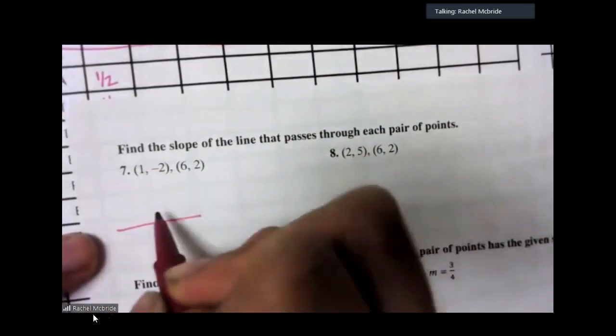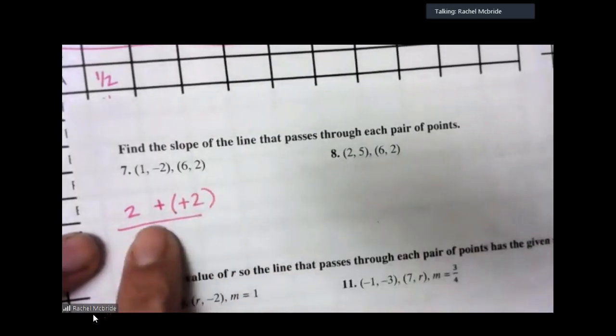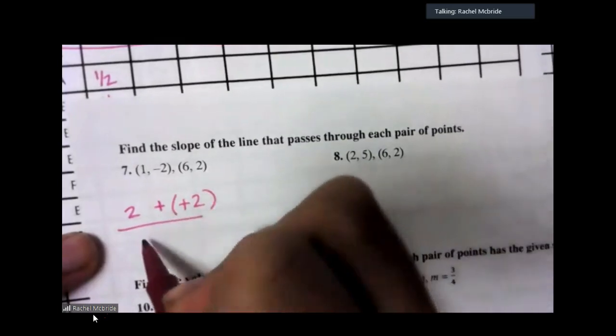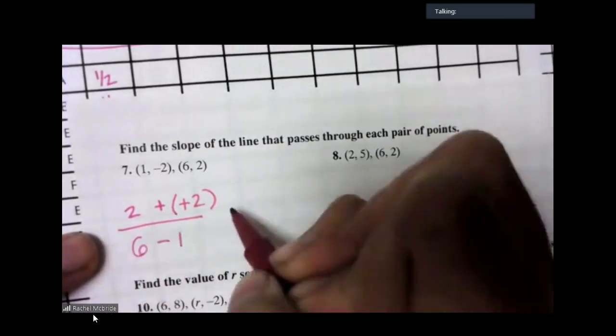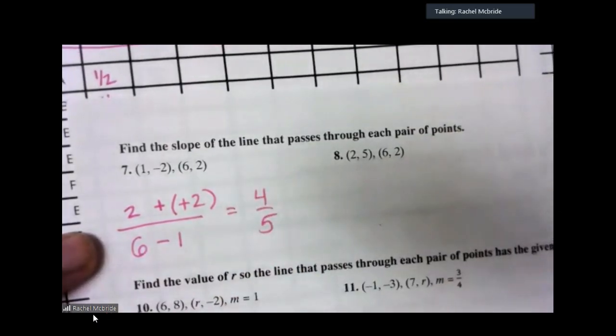What did you write on top? Yeah, so you changed your minuses to pluses, right? And then down here, you got it. I'm just writing it out for our classmates now.